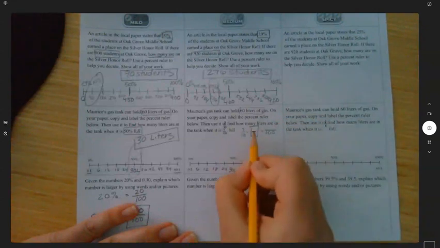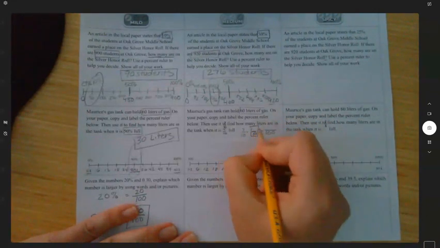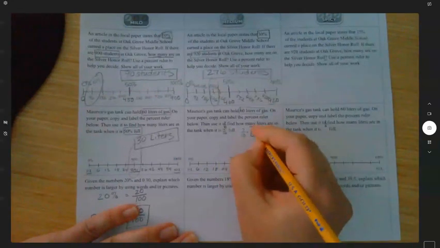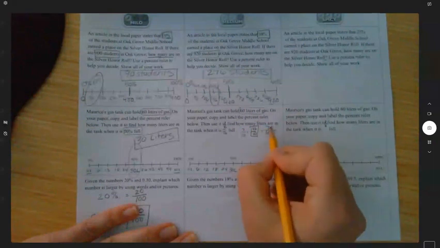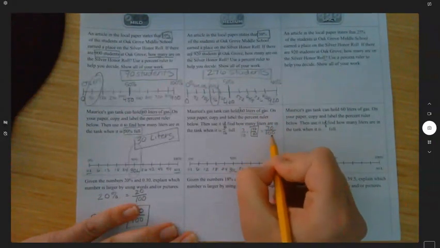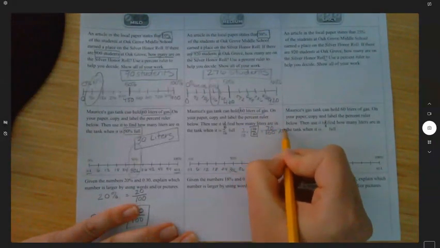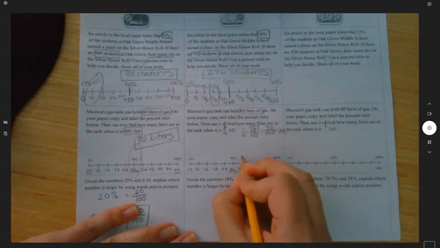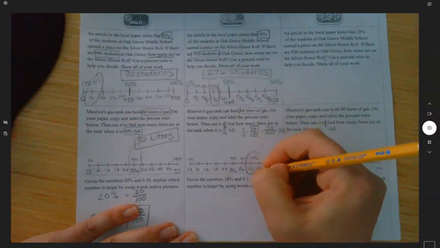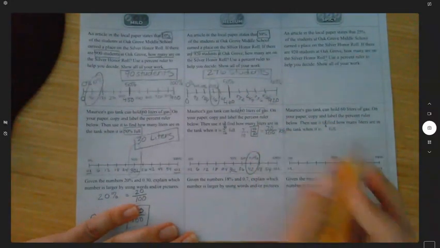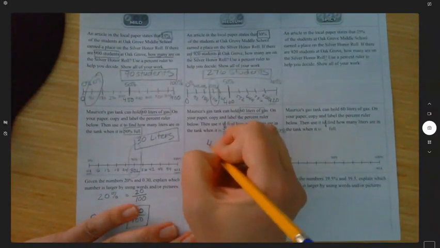So I say 10 times what equals 100? Whatever I do to the bottom, I have to do to the top. 7 times 10 is 70. So I'm going to be looking for that 7 out of 100, which is equal to 70%. 60, 70, which is 42 liters.